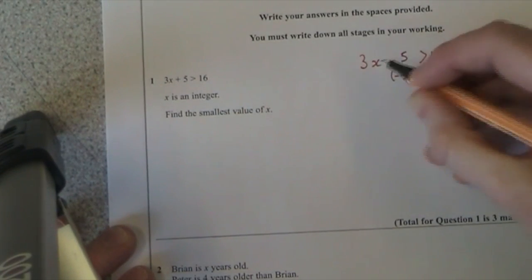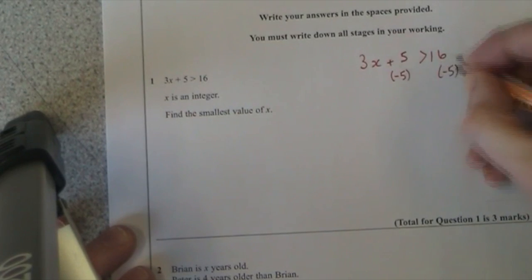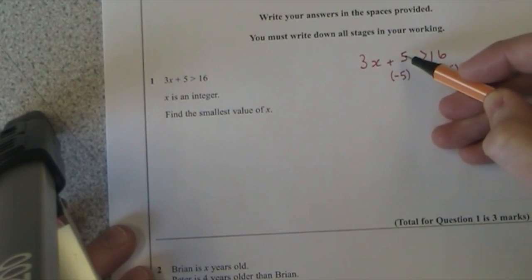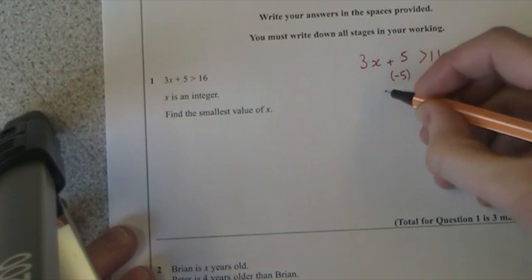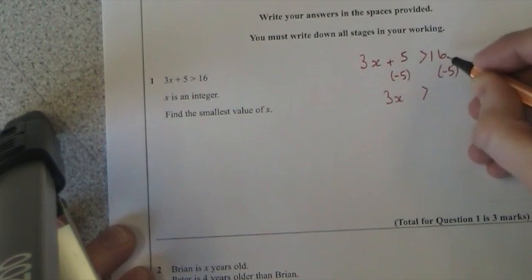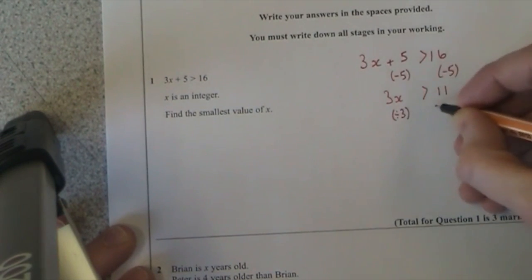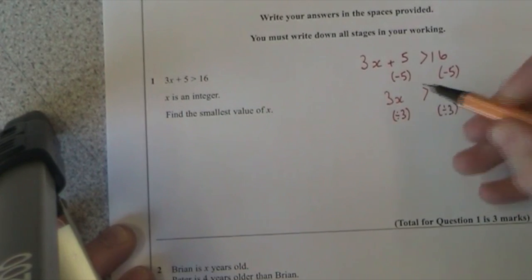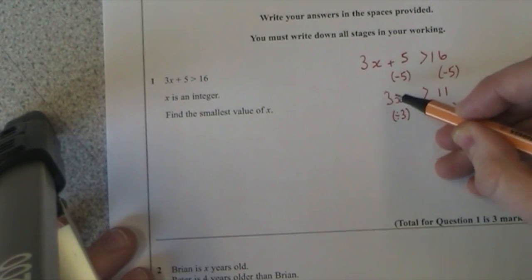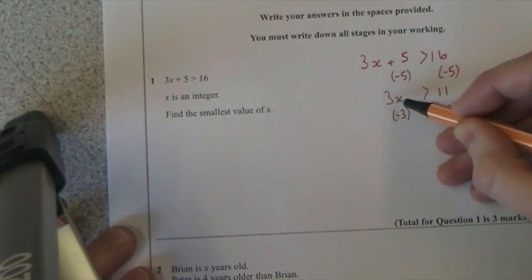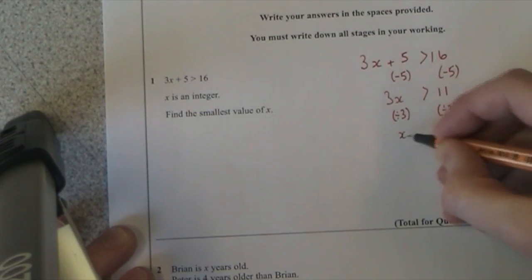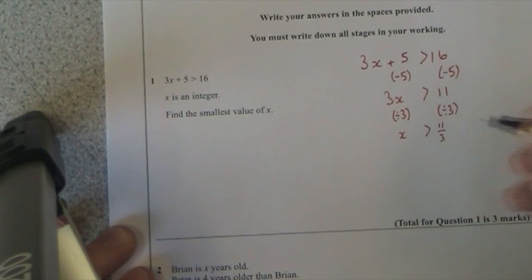So we're going to isolate the x terms on this side. To get 3x on its own, I'm going to do the opposite of adding 5, which is taking 5 away, to give me 3x is greater than 16 minus 5, which is 11. I'm then going to need to divide by 3 on both sides to get, again, a single x, because that's the opposite or inverse of 3x. That's 3 times x, we want to divide. So that gives me x is greater than 11 over 3.